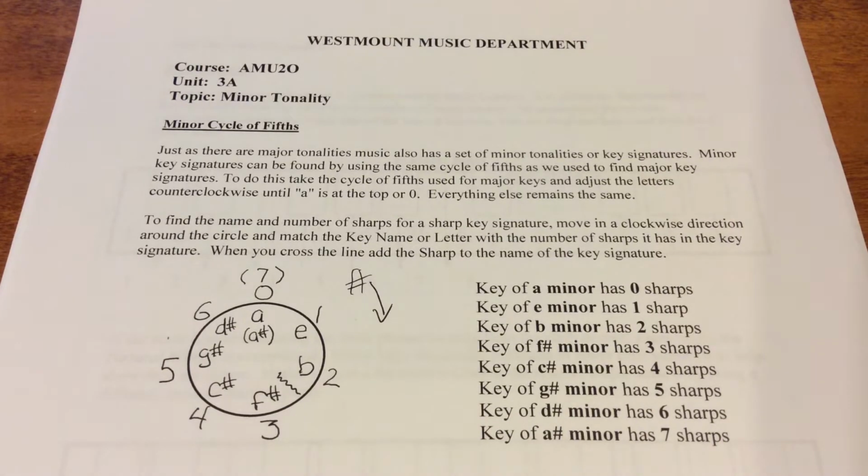Hello everybody, this is the grade 10 theory lesson. This is unit 3A. This is our first theory lesson. And today's topic is minor tonality.